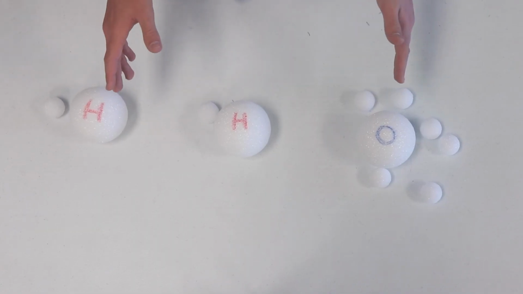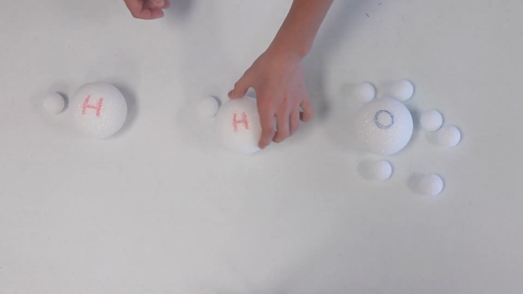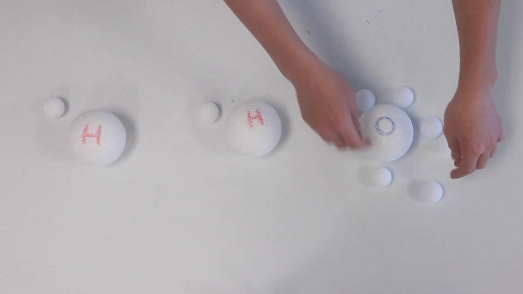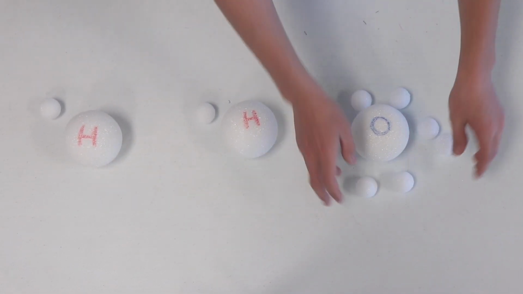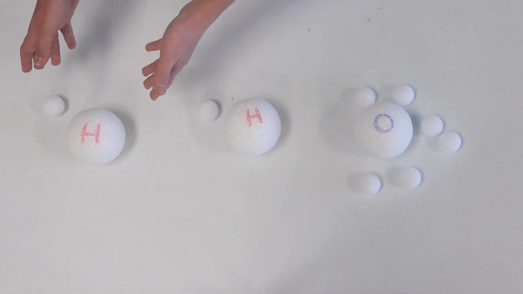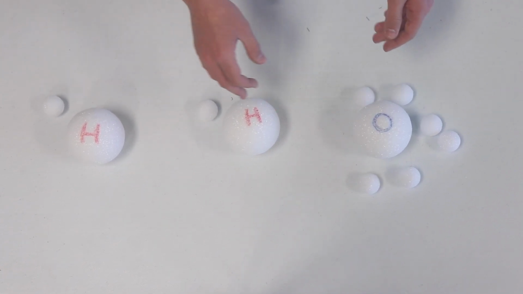Okay, so picture this. These large styrofoam balls are atoms. This one's oxygen, this one's hydrogen, and this one's also hydrogen. Oxygen typically has 6 valence electrons, and these small styrofoam balls are the electrons. So the oxygen has 6, this hydrogen has 1, and this hydrogen has 1. Now, these atoms want to combine so that they all have 8 electrons.